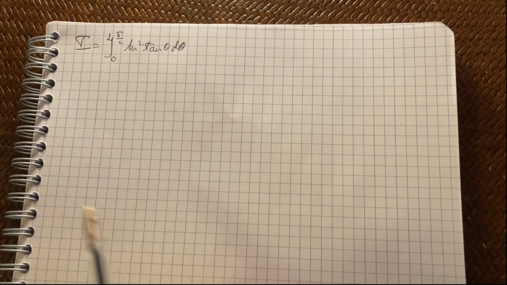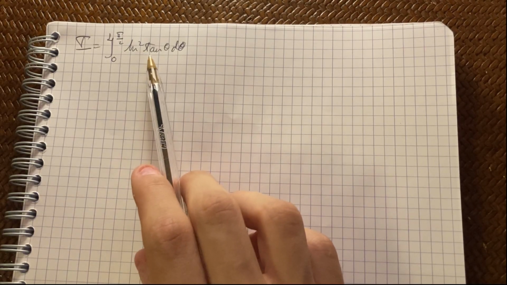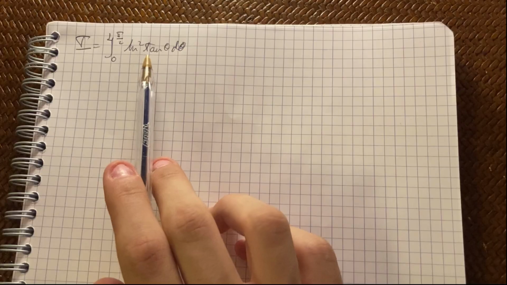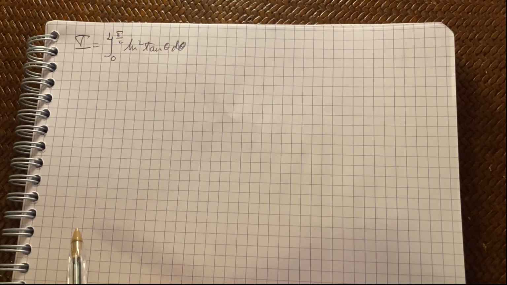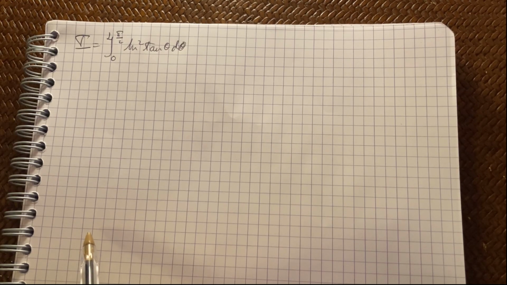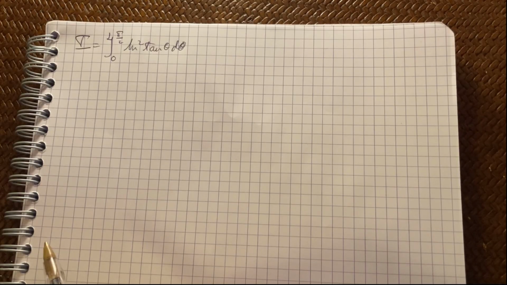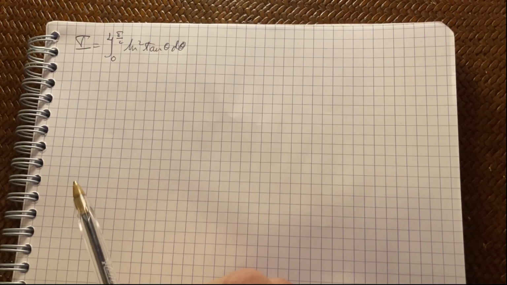Then we see that we have theta inside of a trigonometric function, and then inside of a logarithm function, which is usually pretty much impossible to solve just right now. Maybe we have an antiderivative, but clearly, well, not here.